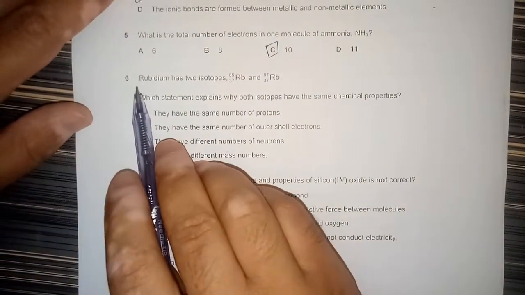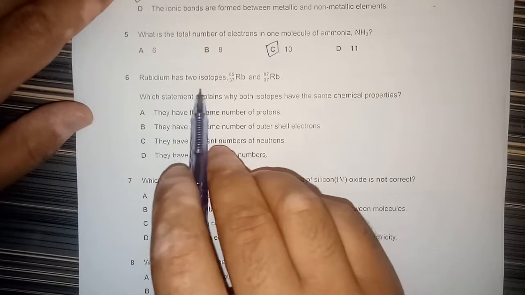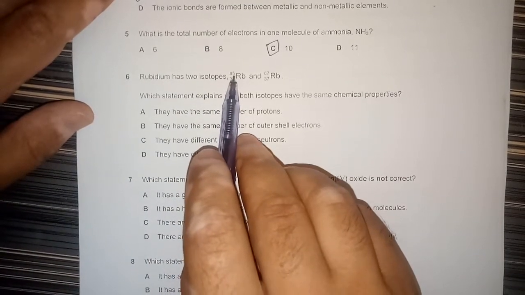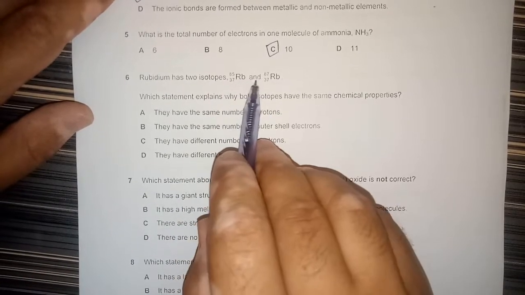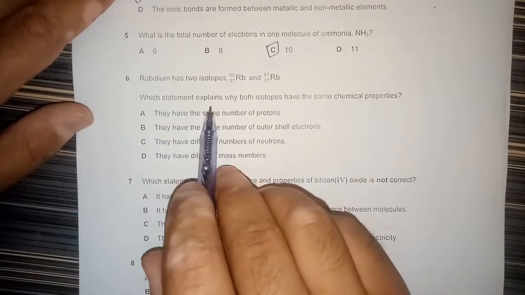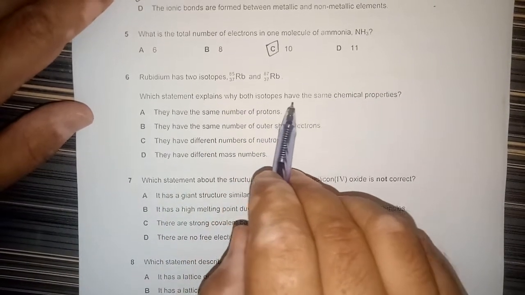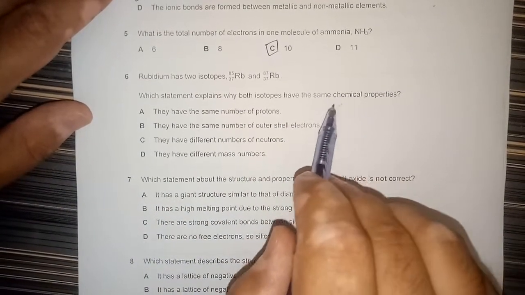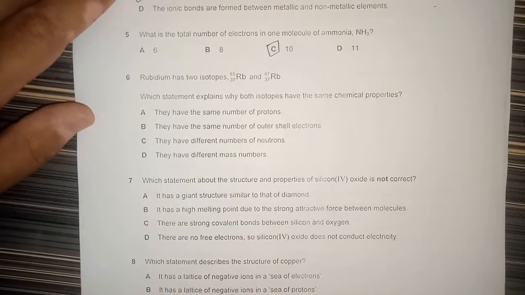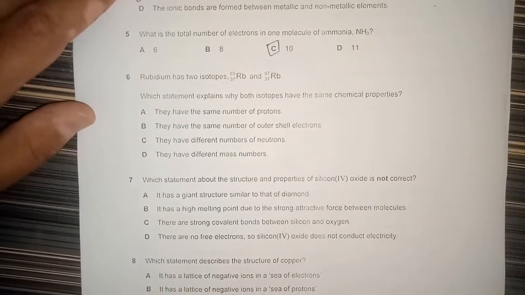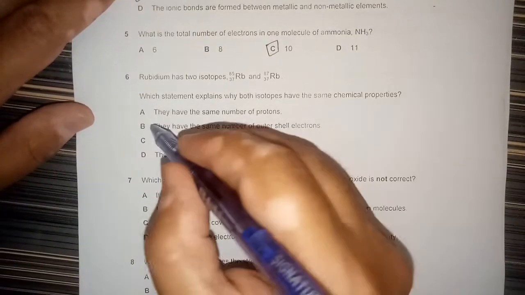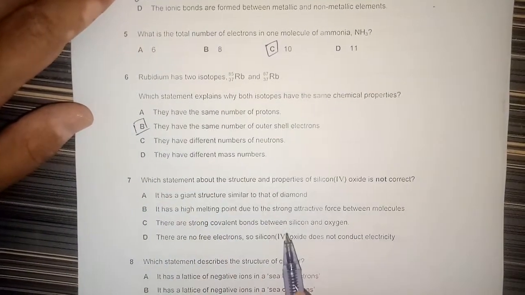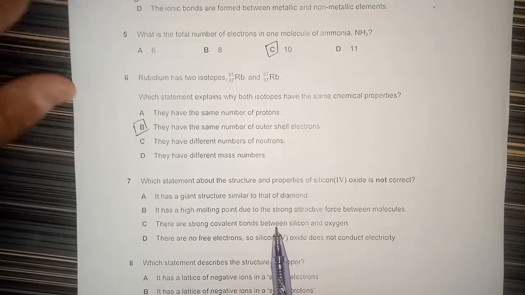Next, for MCQ number 6, rubidium has 2 isotopes. One is rubidium-85, one is rubidium-87. So there is a difference of 2 neutrons. Which statement explains why both isotopes have the same chemical properties? You have to remember, the chemical properties only depend on the valence shell electrons or the outer shell electrons. So for that we are going to choose option B. They have the same number of outer shell electrons.